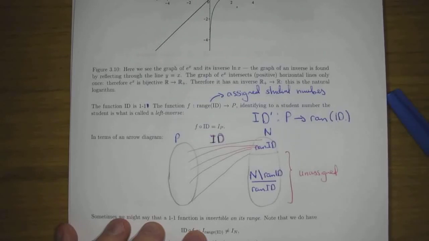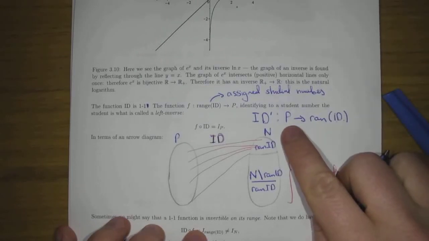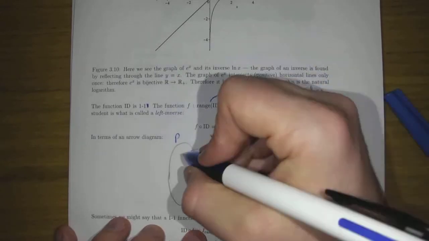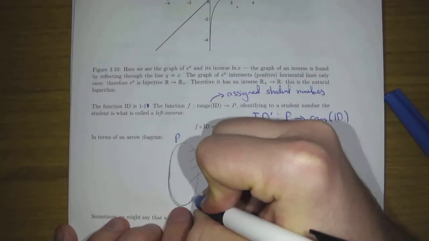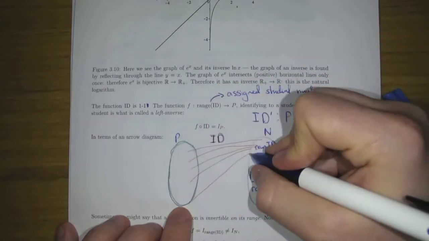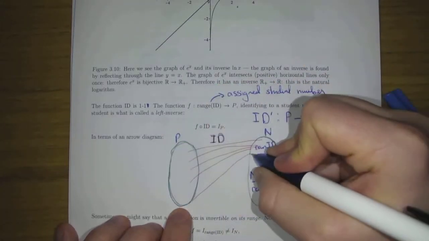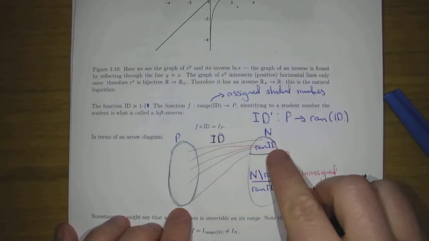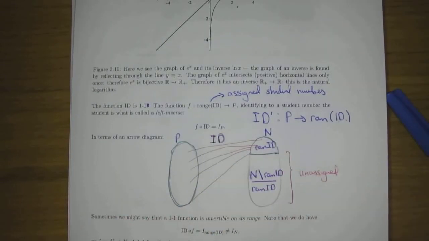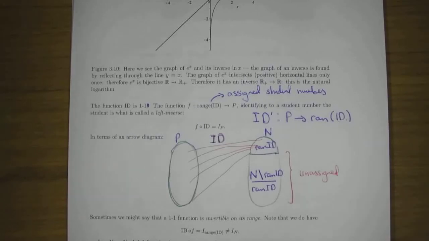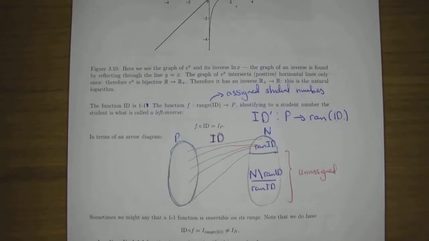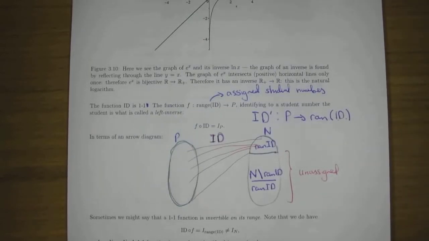But what you can do is you can restrict from that, you just go into here. So for the purposes of this ID dashed, the inputs are the same, but the output set is just this. So ID dash just goes here. And so what you have is that the ID dash, which just goes onto the assigned student numbers, hits every assigned student number, and then you've got your proper inverse.